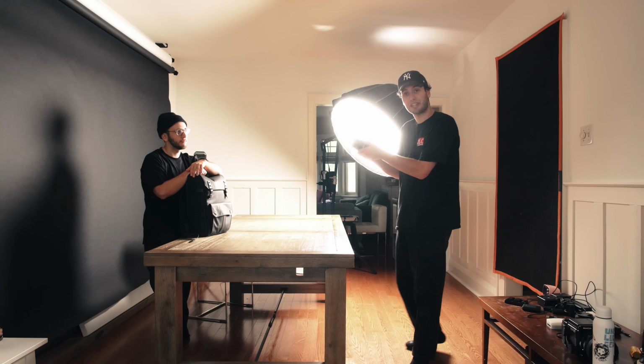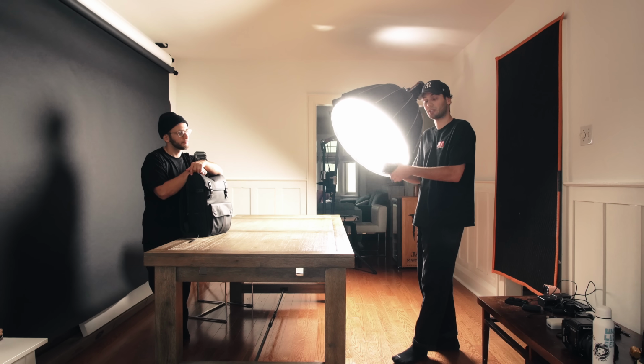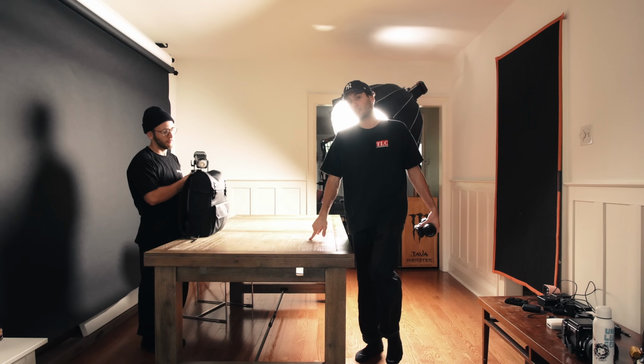So we ended our first shot with that downward movement, and now for our next shot, we're gonna start with the same downward movement, but also matching the texture of the wooden table.